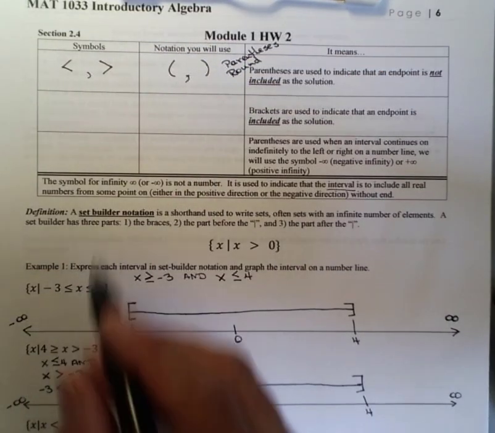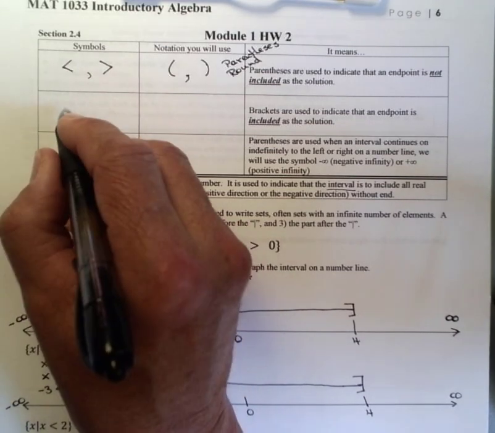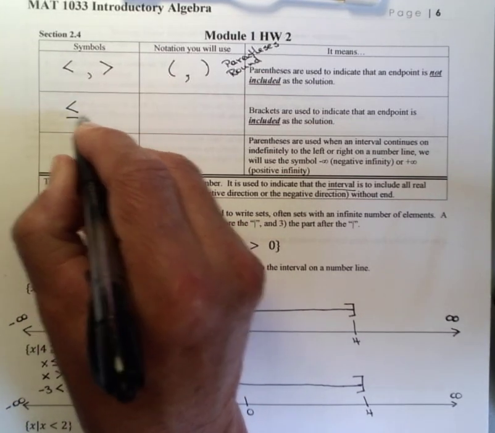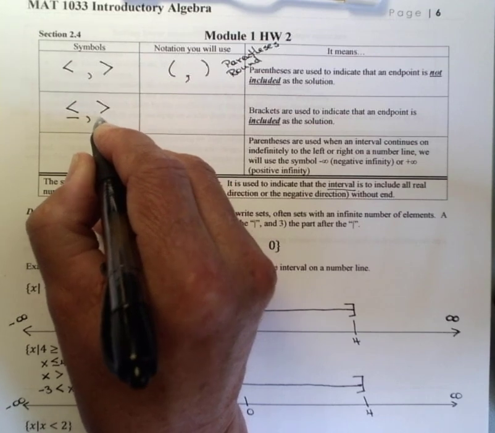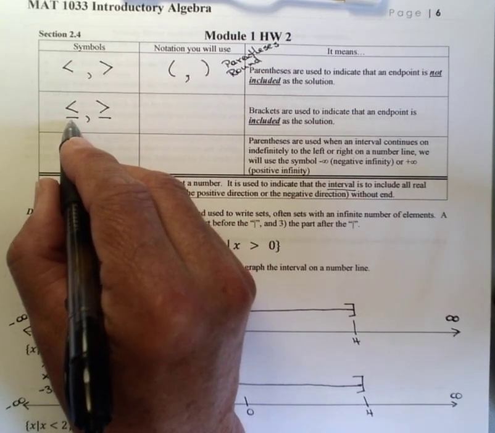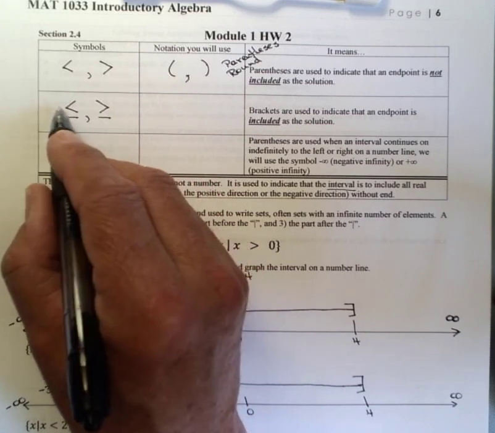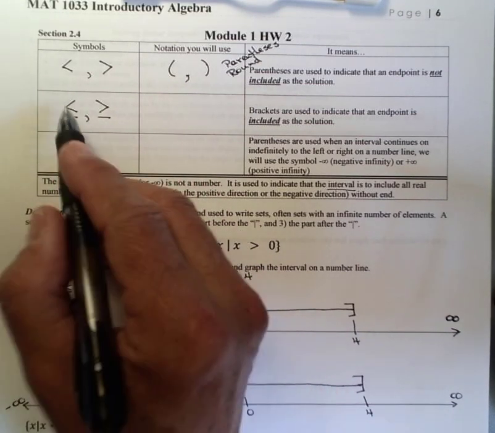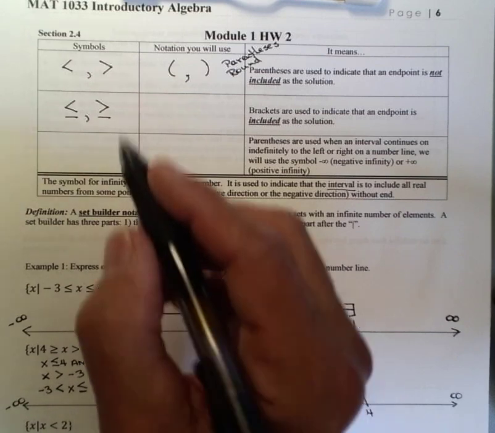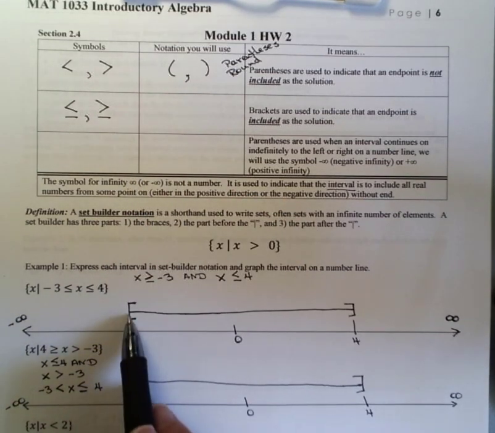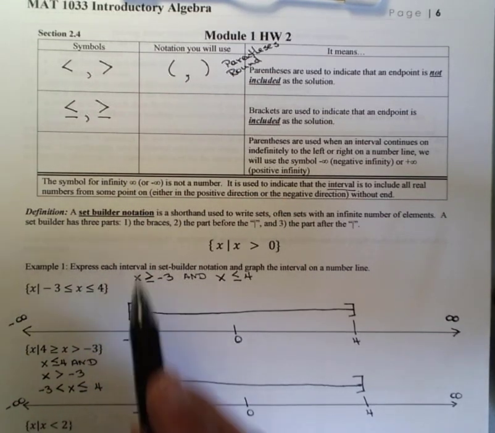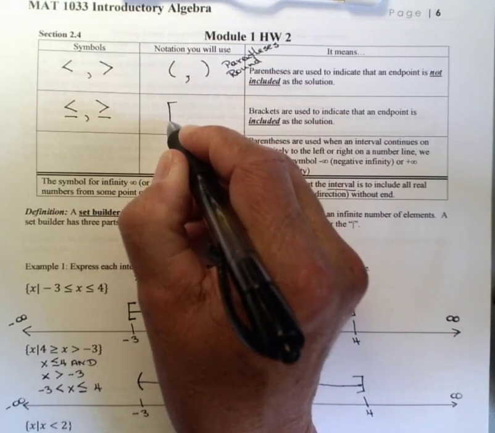All right, next, what do we use when we have a symbol that has an equal sign associated with it? It's either less than or equal, or it could be greater than or equal. In other words, either condition would make it true, okay? If it was greater than or if it was equal to the number. In other words, those endpoints are included in the set. So we use the square brackets.